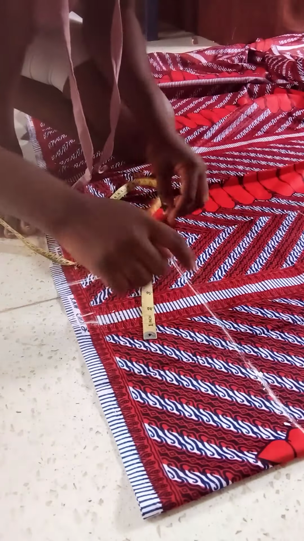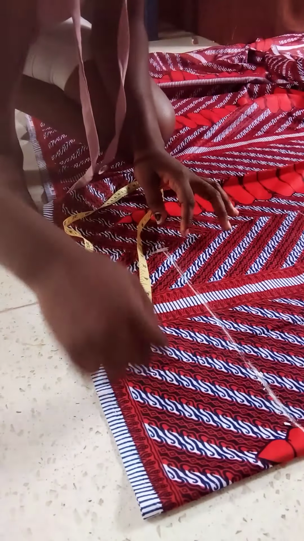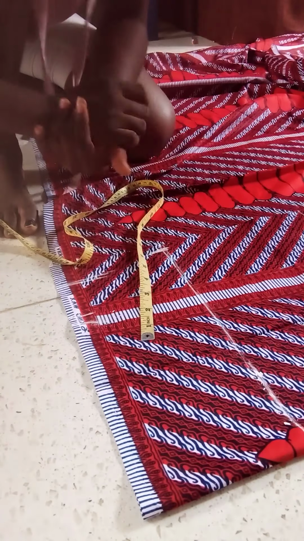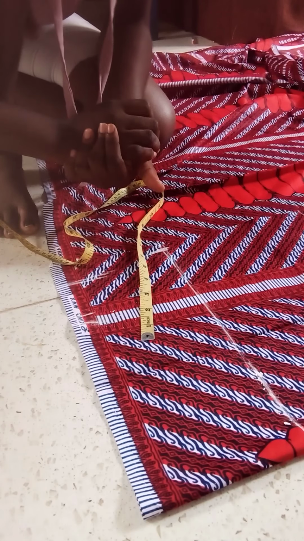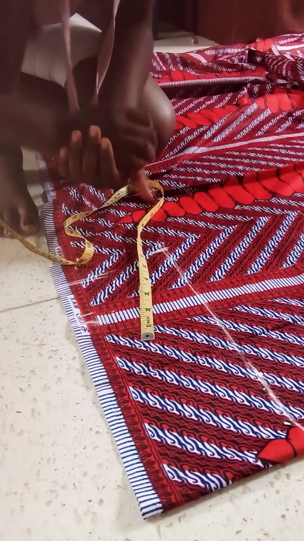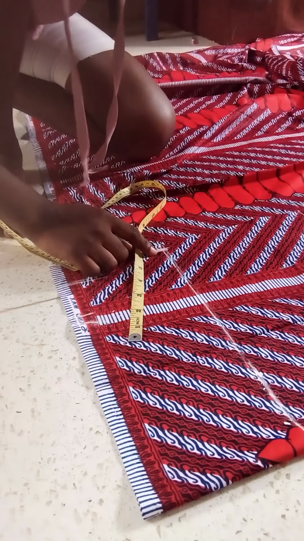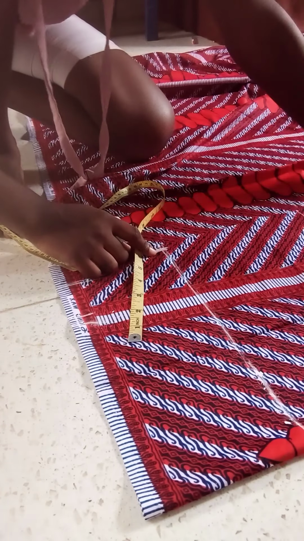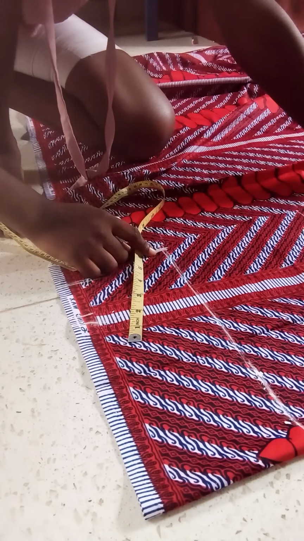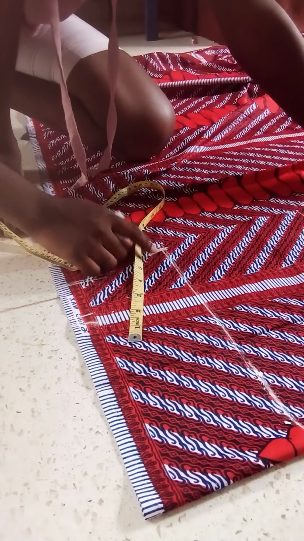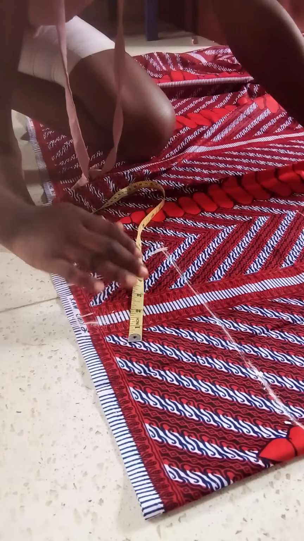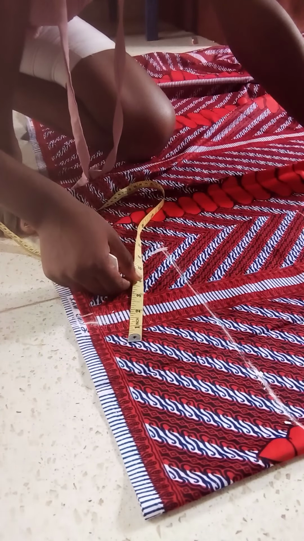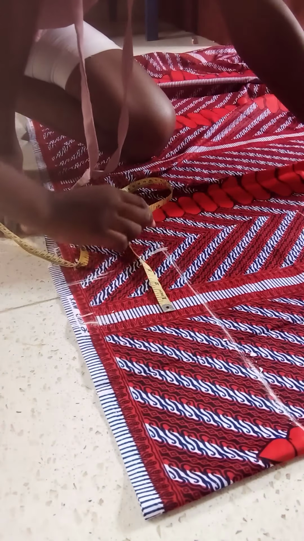And for the knee, what I do depends on how you want the skirt to be fitted, on how tight you want the skirt to be. If the person does not want it tight, from the hip line you just take it straight down to the expected length. But if the person wants it pencil, you can just remove 1.5 from the normal hip measurement.